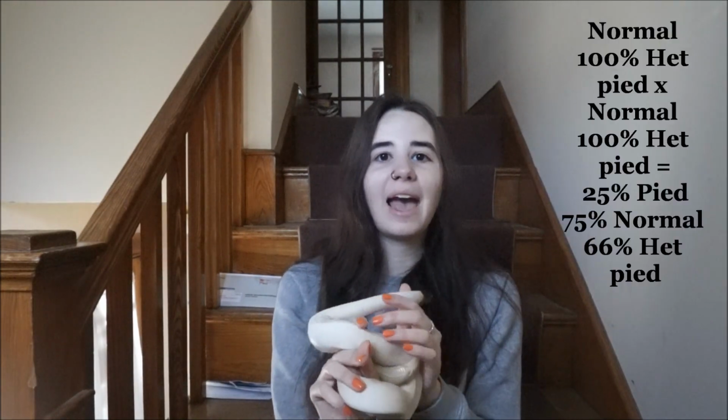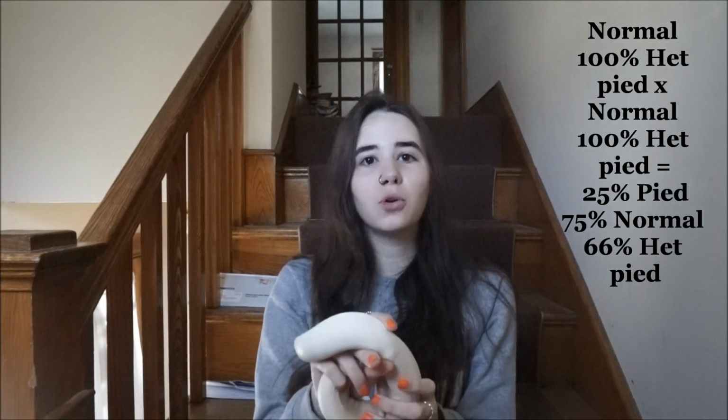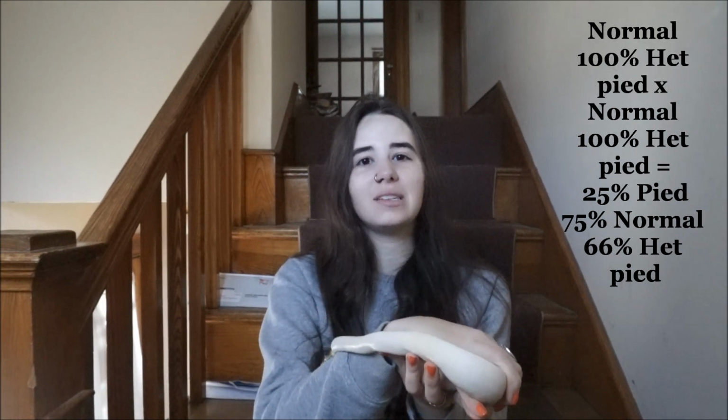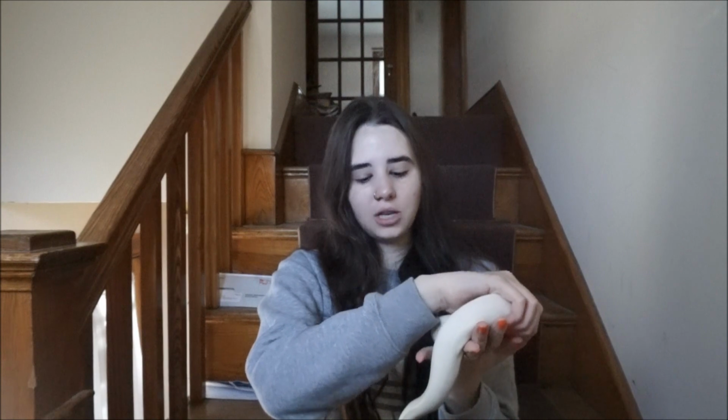If you were to breed a het to a het, so a normal ball python that is het for pied bred to another normal ball python that is het for pied, you would have a 25% chance to hit a visual and a 75% chance of just getting normals who are 66% het for pied. What that means is that the snake has a 66% chance of carrying the pied gene.